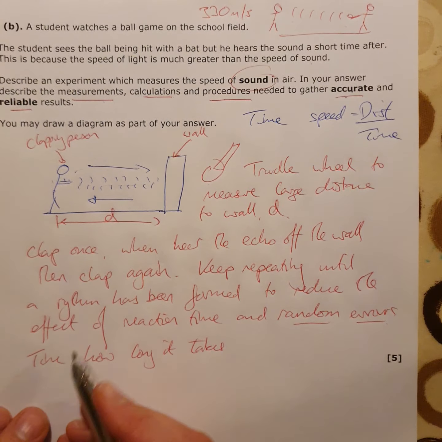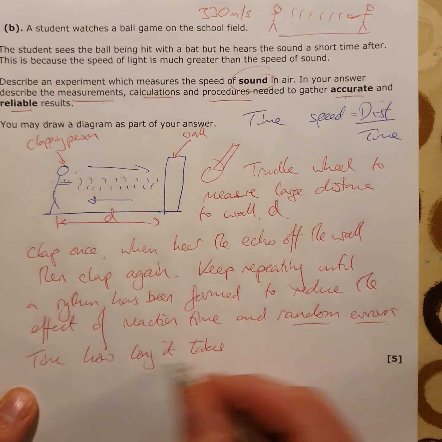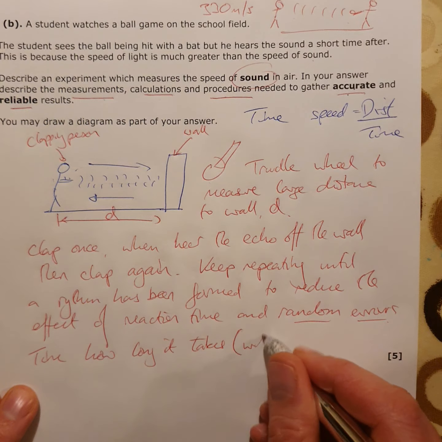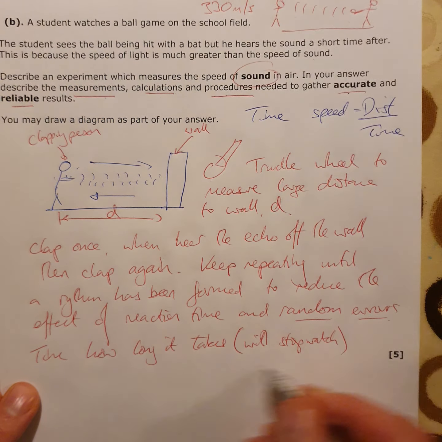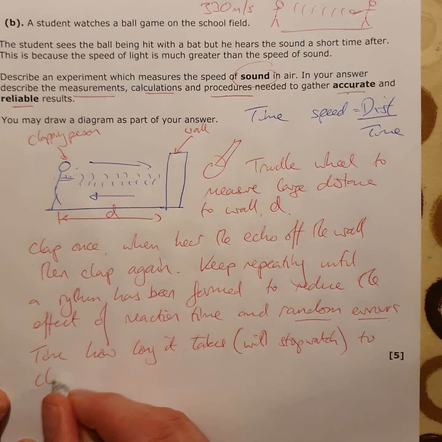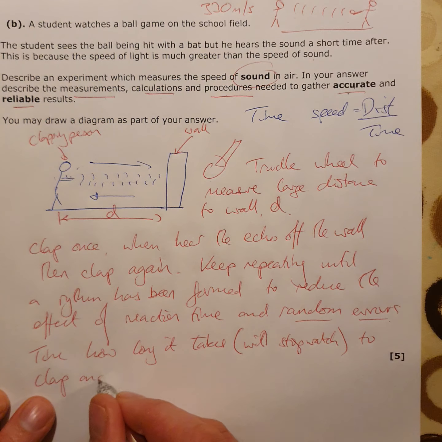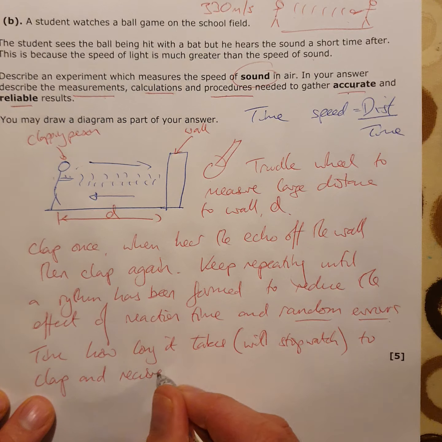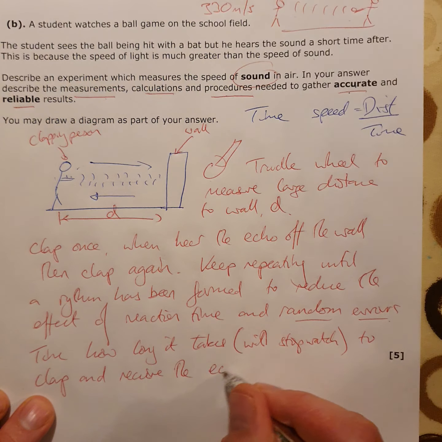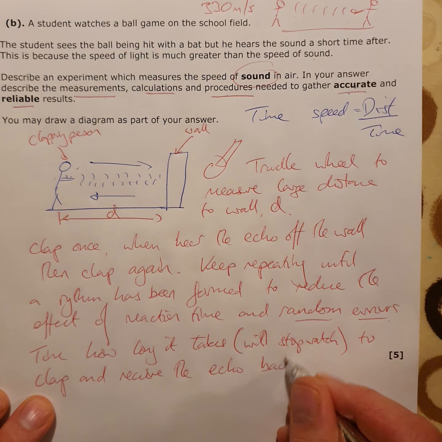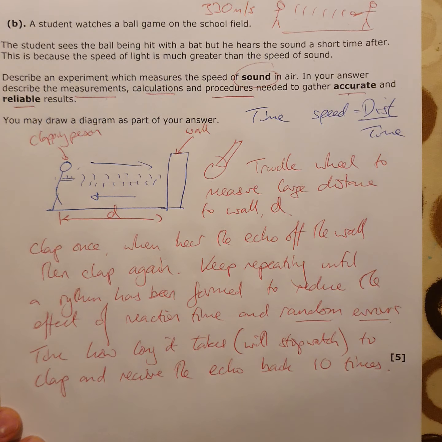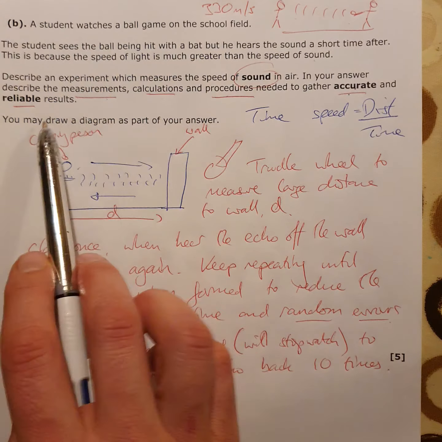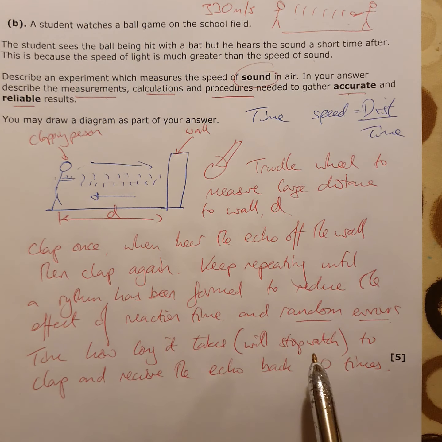Actually, we haven't said, it says measurements. Let's be a little bit more specific: time how long it takes, and let's put brackets in there, with a stopwatch. Time how long it takes with a stopwatch to clap and receive the echo back. Let's go 10 times. So let's see, have we done that? We've described all the measurements, we've measured the distances, we measured the time, perfect.